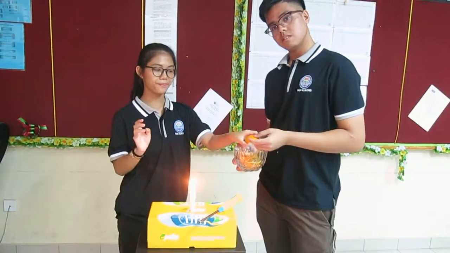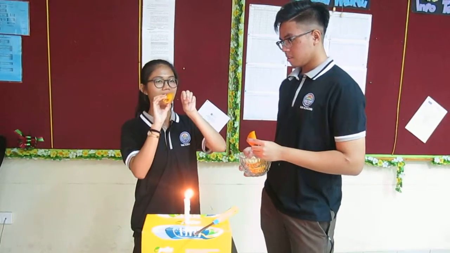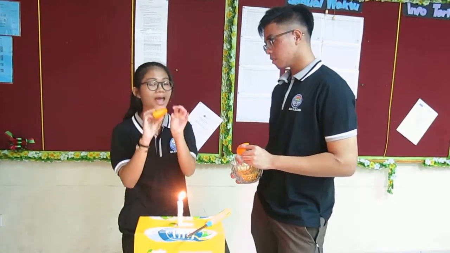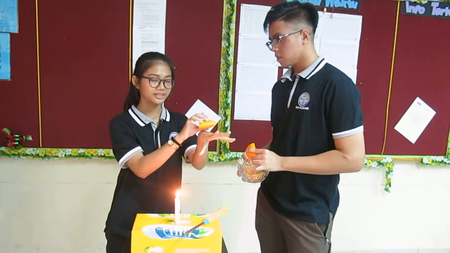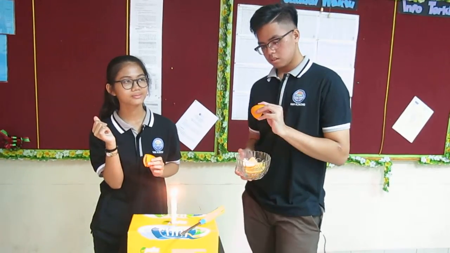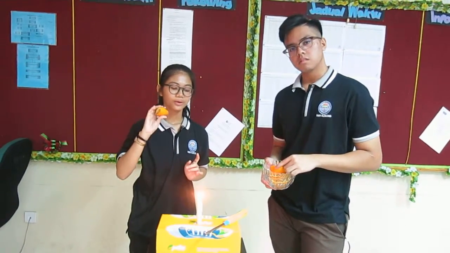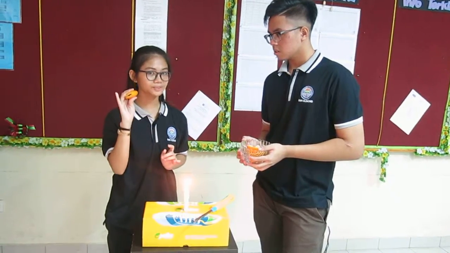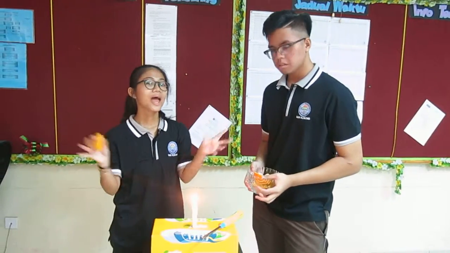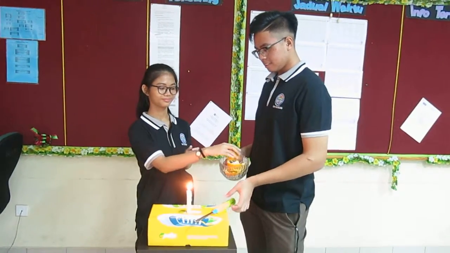When you bend this orange peel, the skin will be stretched and the oily substance will be sprayed out of the orange peel. This oily substance is hydrocarbons, a little bit like fuel, so it is highly flammable. When the oily substance is sprayed out, it will mix with oxygen in the air and produce a flame which looks like a fireball. Oh, wow, okay, I see.